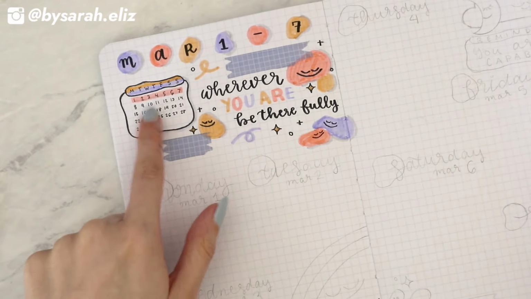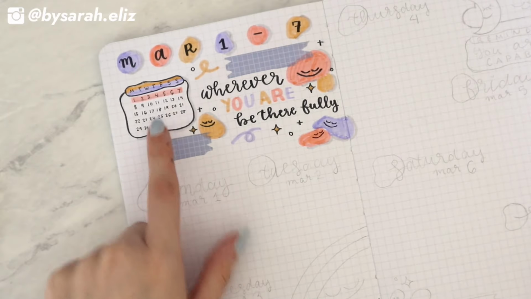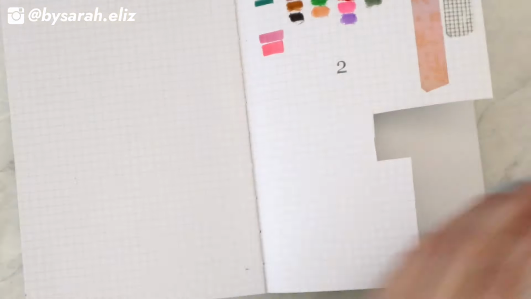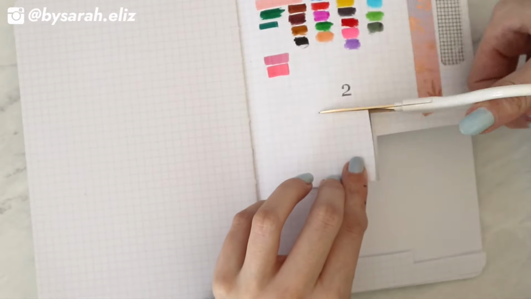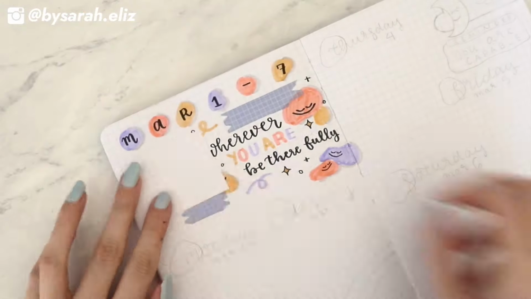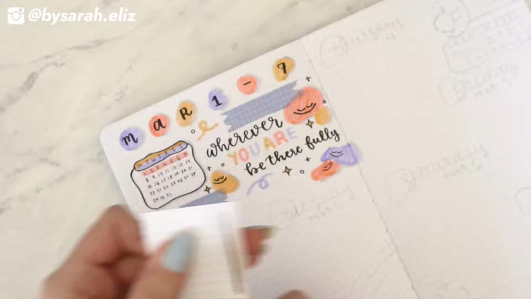I decided that I didn't like the way that little mini calendar turned out, so I'm just pasting over a piece of paper from the back that I cut out and fit to size, and then I'm redoing that with a calendar that I think matches better.